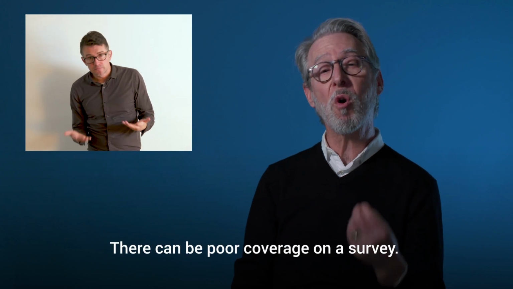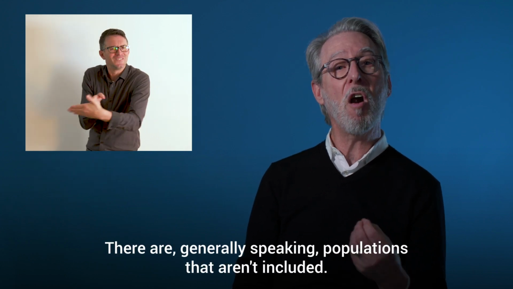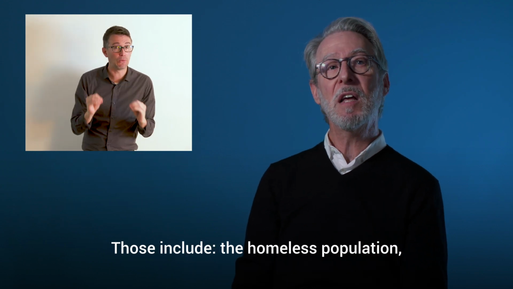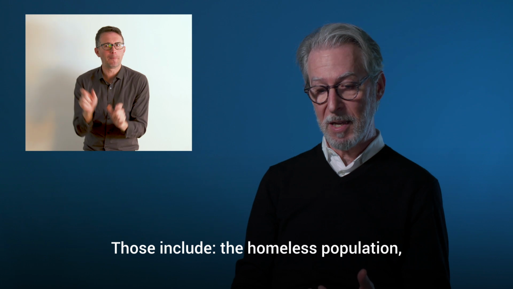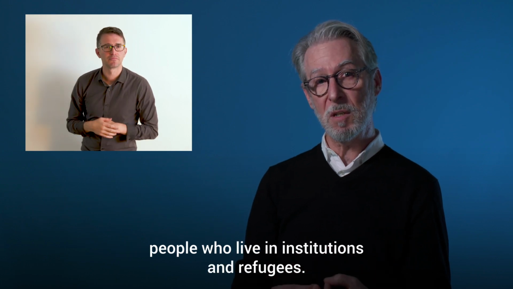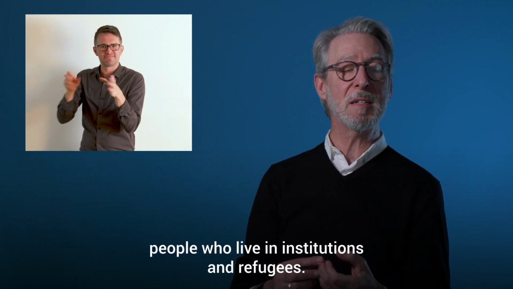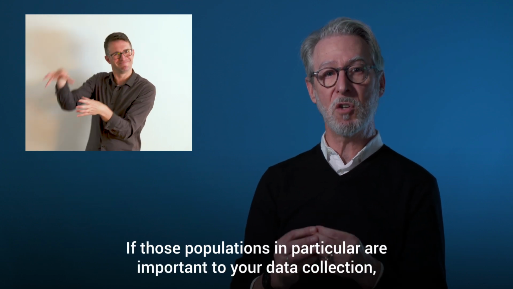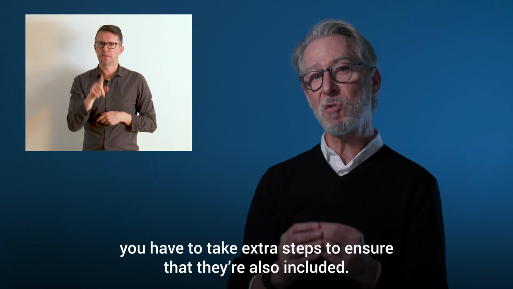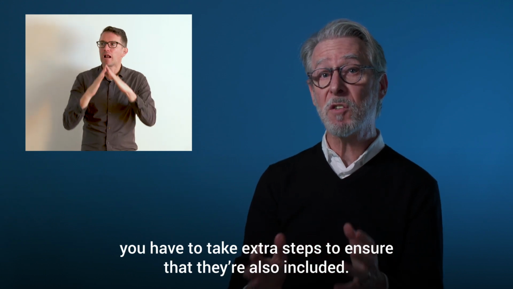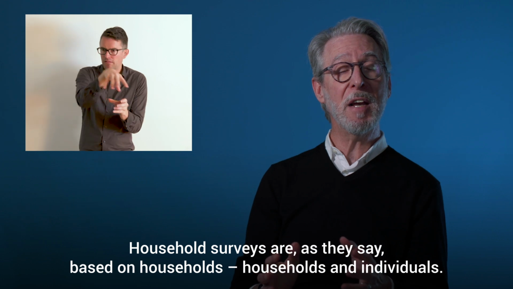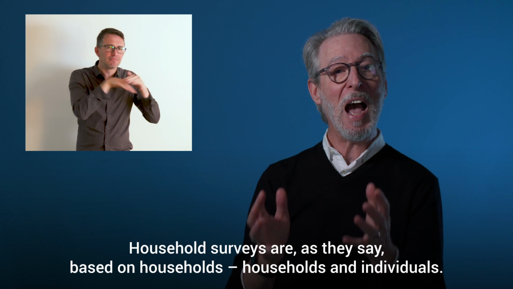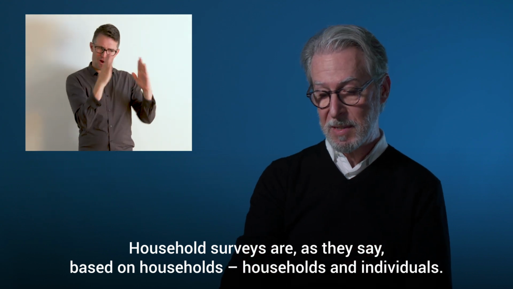There can be poor coverage on a survey. There are, generally speaking, populations that aren't included. Those include the homeless population, people who live in institutions, and refugees. If those populations in particular are important to your data collection, you have to take extra steps to ensure that they're also included. Household surveys are, as they say, based on households of individuals.